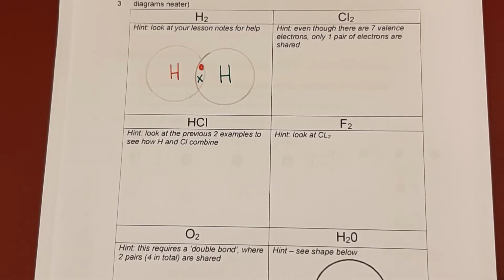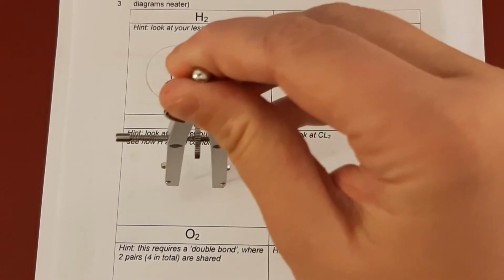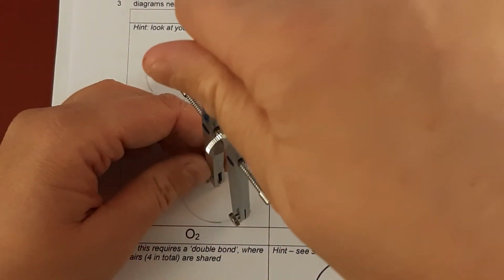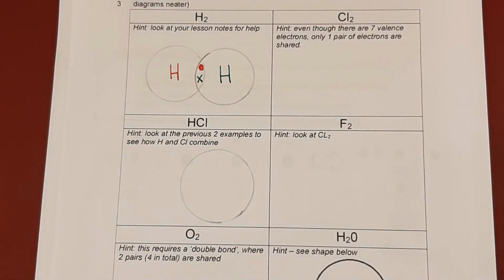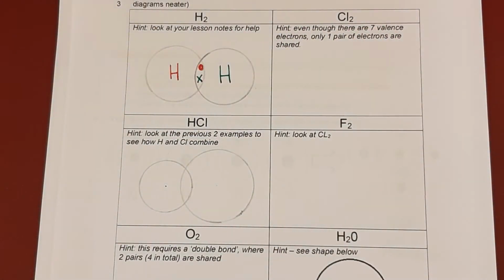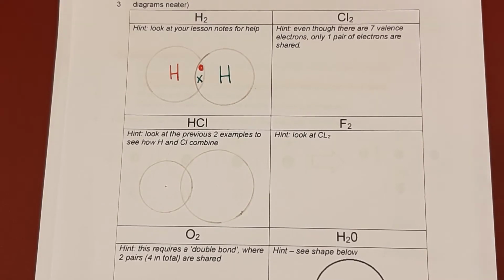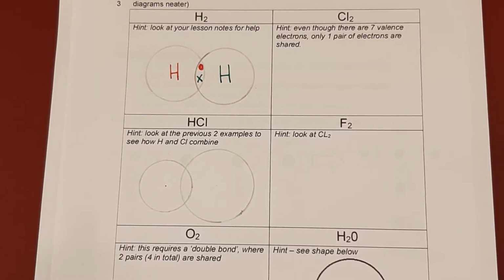First of all, for this, you're going to want to draw yourself 2 circles. One to represent chlorine, and a smaller one to represent hydrogen. They don't have to be different sizes. I've just done that because I know that hydrogen is a much smaller element than chlorine, but it doesn't matter if yours are completely different sizes or the same.